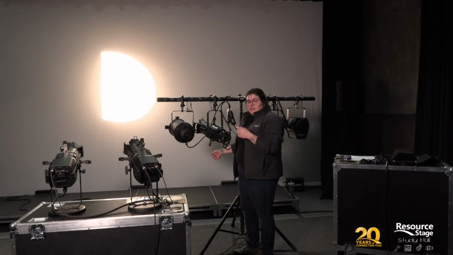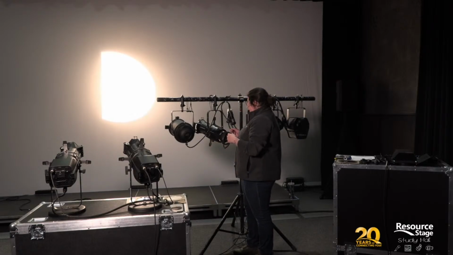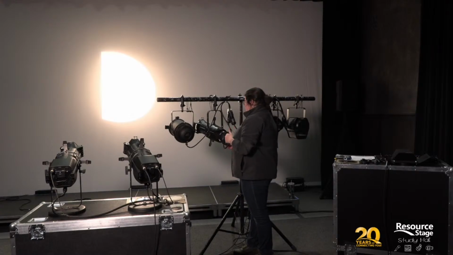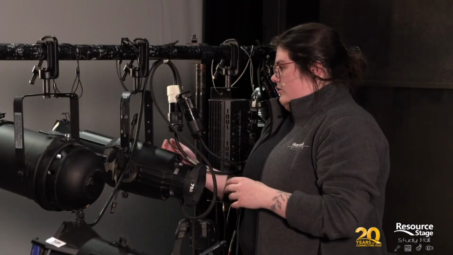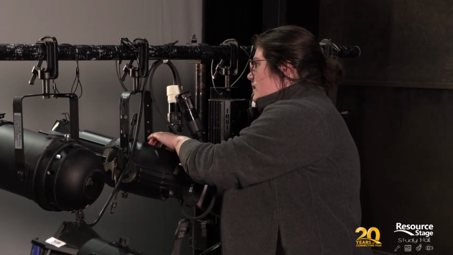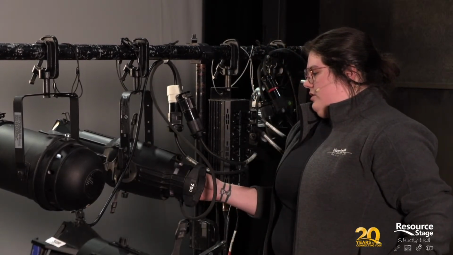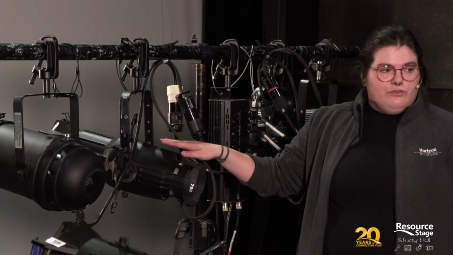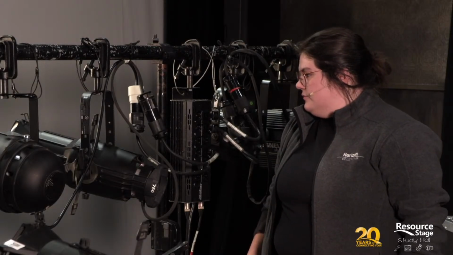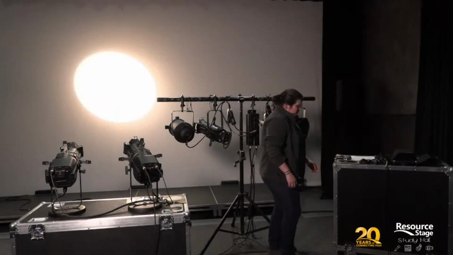Something to keep in mind, which I am now experiencing: conventional lights, because they have an old school bulb in them, get quite hot. So if you're going to be messing around with your lens, your shutters, that kind of thing, just keep that in mind. Maybe not something you want younger kids touching, because this has only been on for a couple minutes and this back end here is quite toasty. So just something to keep in mind for safety reasons.